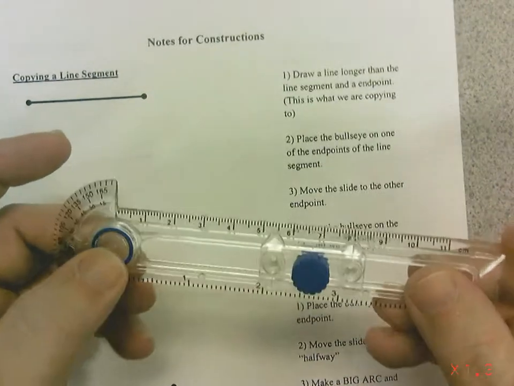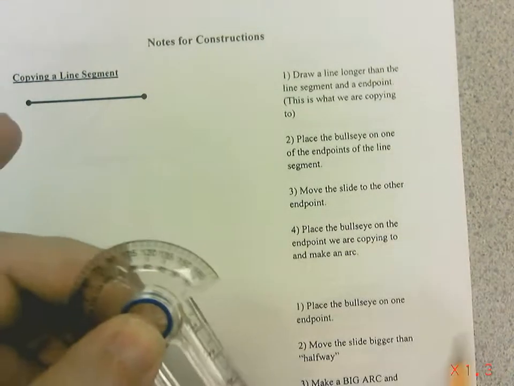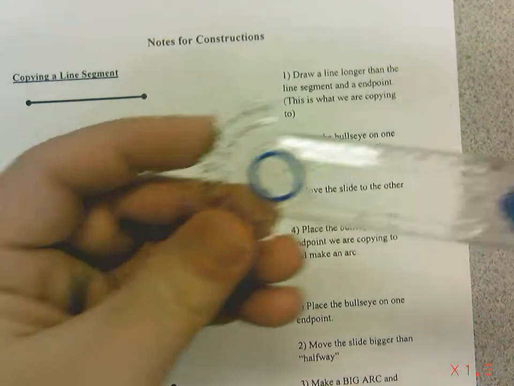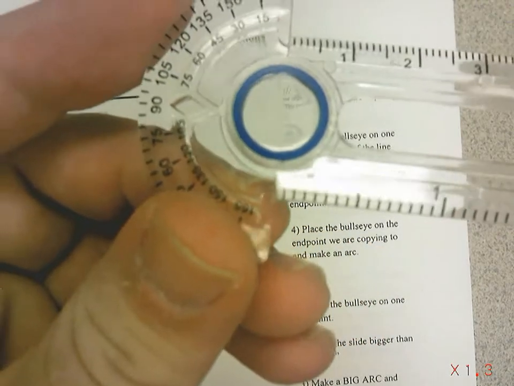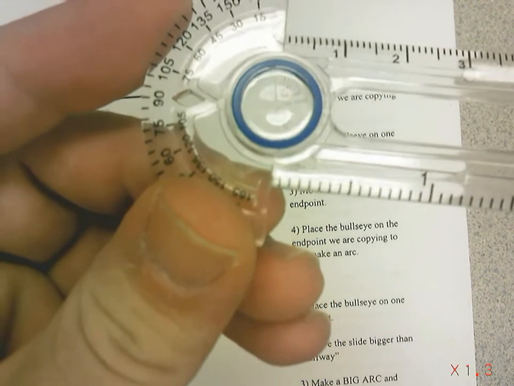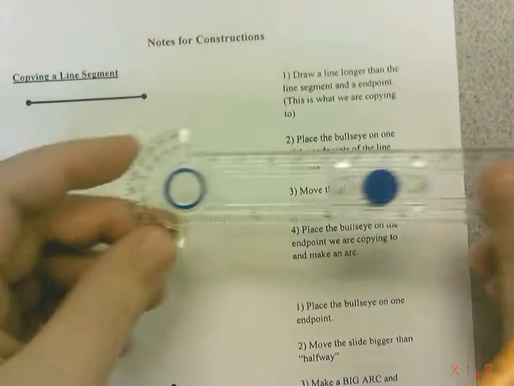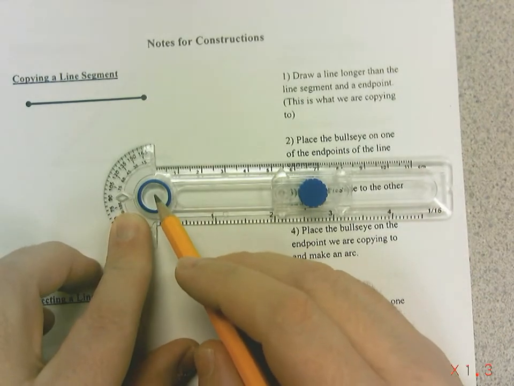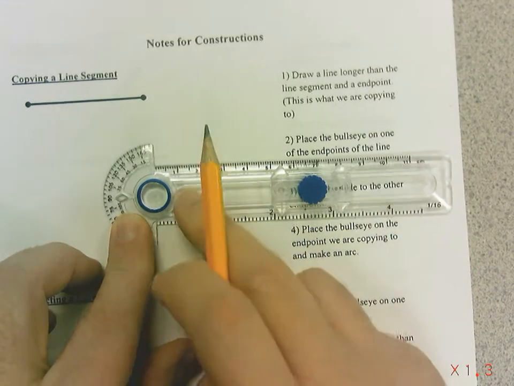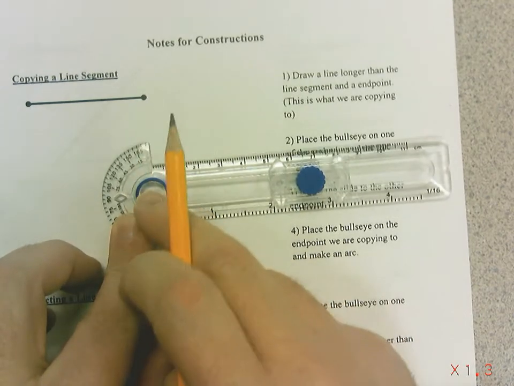The first one is this little pivot point right here. So this turns right here. And you'll notice, if you can kind of see there, there's a bit of a crosshair on there. It's kind of hard to see on the video, but there's a crosshair right here in the middle, so I can see exactly where the center of that circle point is. And we call this the bullseye.